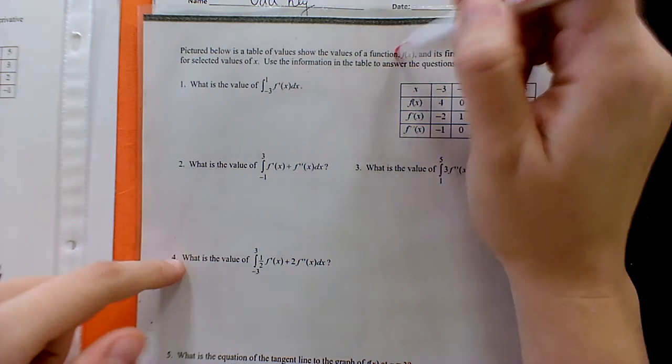So the table shows values of a function, f of x, and its first and second derivative values at some different locations. Use the information to answer the following questions. So if we look at 1, it's asking what is the value of the integral from -3 to 1 of the first derivative.